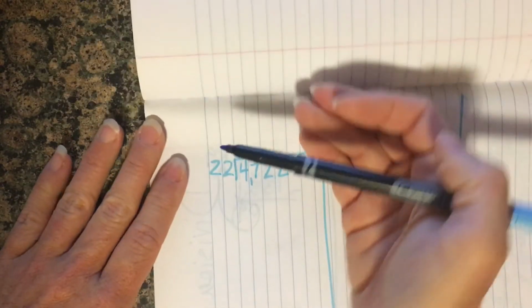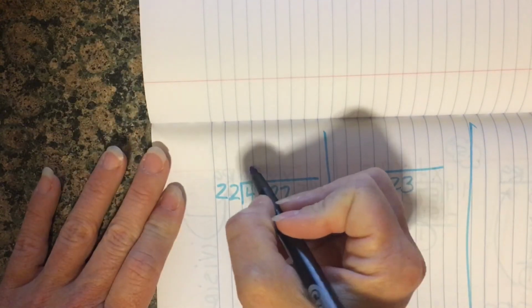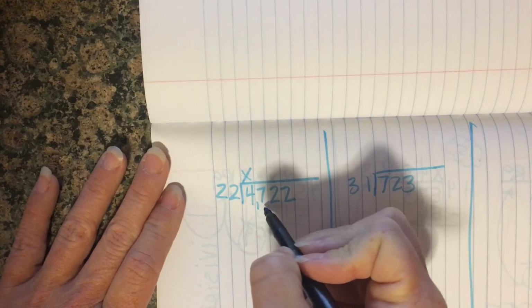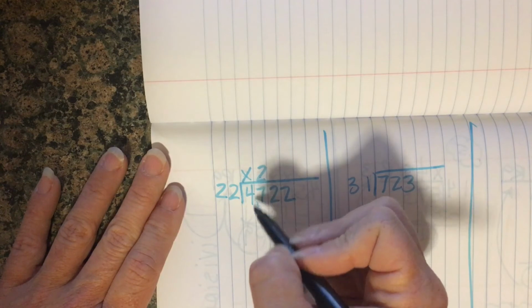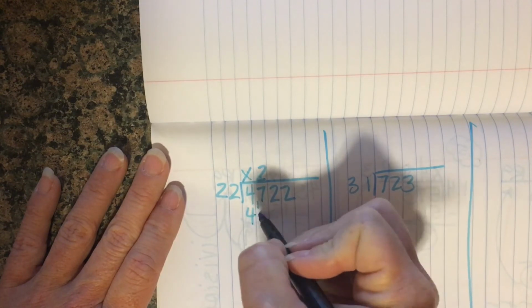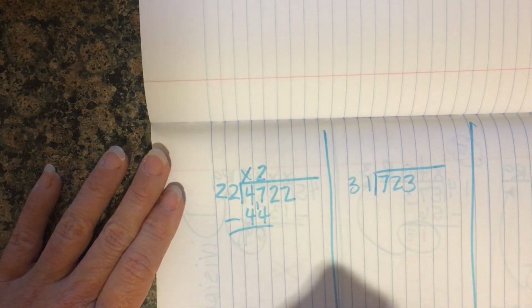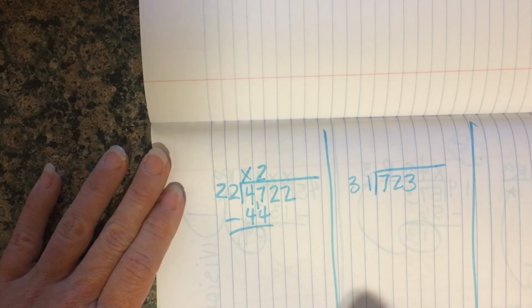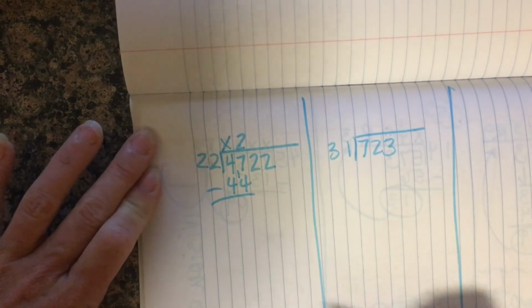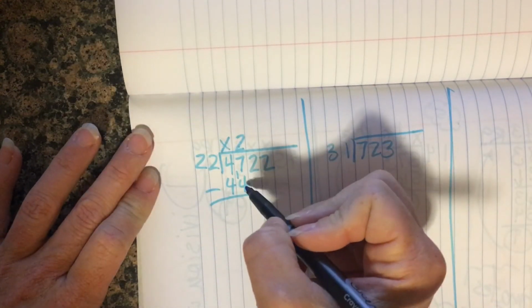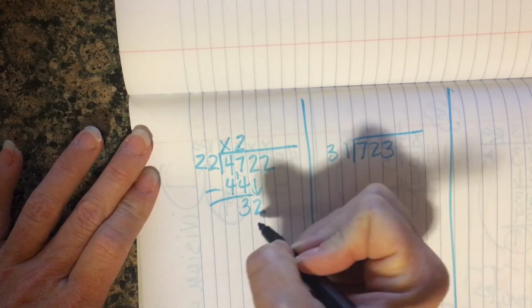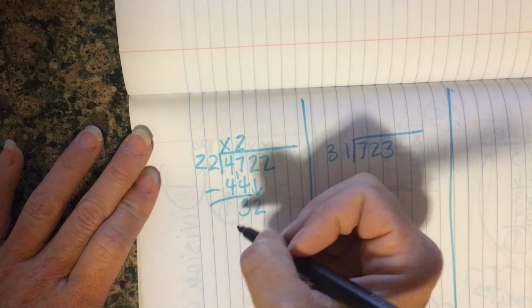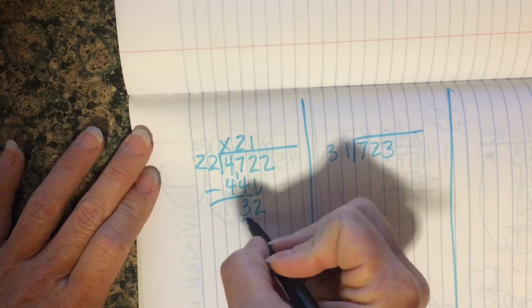On this one, 22 can't go into 4, but it can go into 47 2 times. I know that 2 times 22, if I double it, it's 44. If you want to put it down here in your guesstimate area, you can. But if it's easy mental math that you can do on your own, do it. 47 minus 44 is 3, and I bring down the 2. 32 divided by 22, it's going to be 1 time.